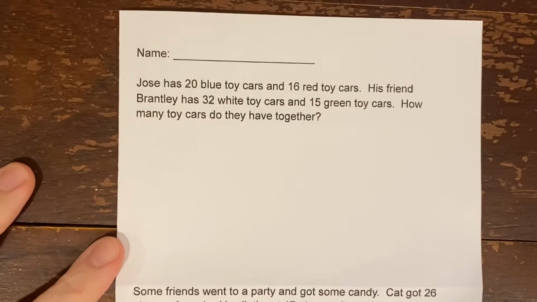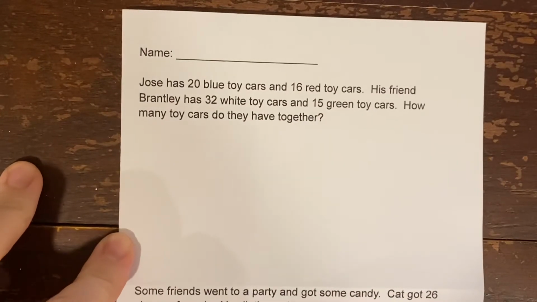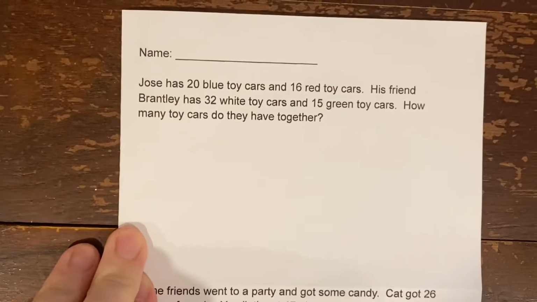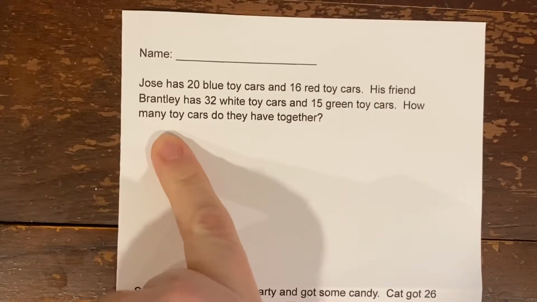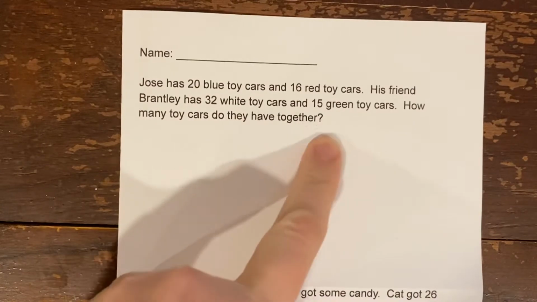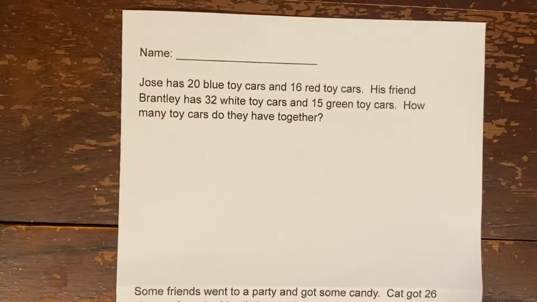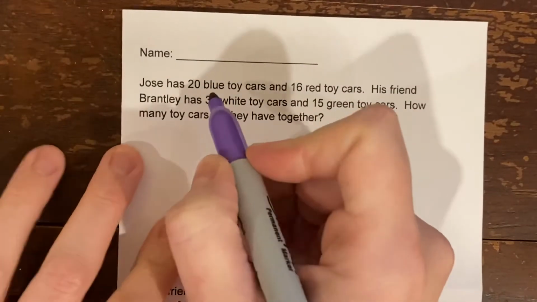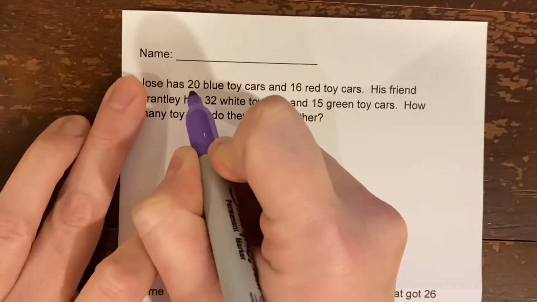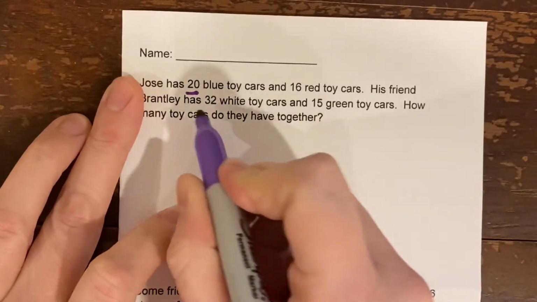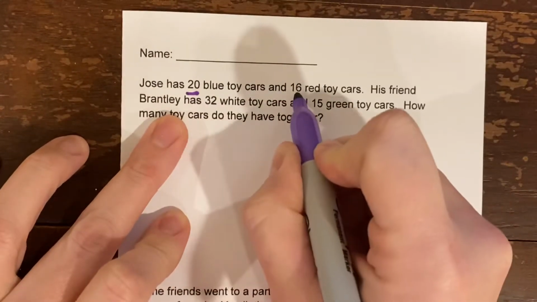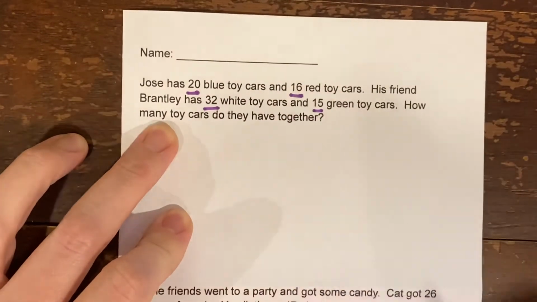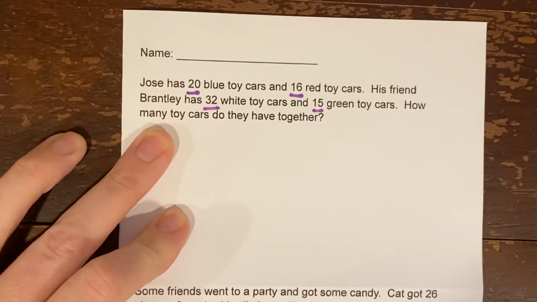Now, the first thing you need to figure out is, are you going to add or subtract? What are you going to do? You're going to add, okay? Because it says, how many toy cars do they have together. So this is what I would do. When we're working a word problem, I would underline or circle or highlight the numbers that I'm going to use. So we know we have 20 cars, 16 cars, 32 cars, and 15 cars. And those are the numbers that we have to add together.